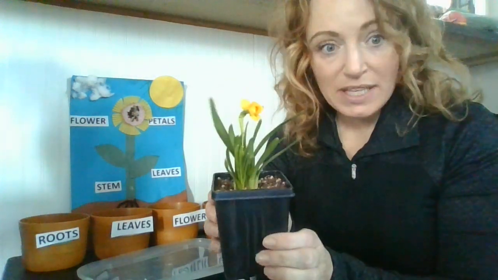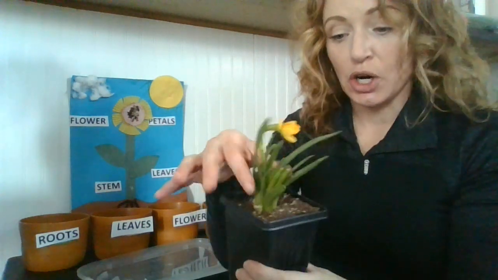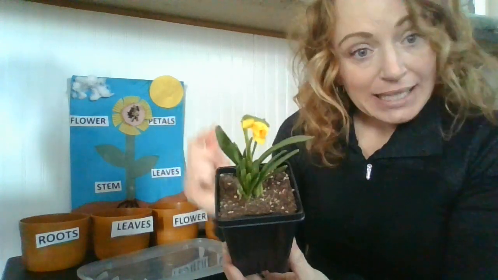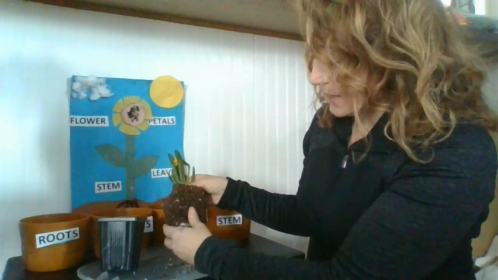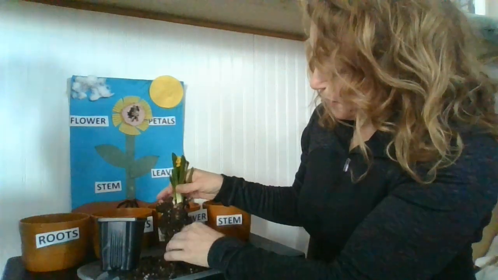So I think the best way to do it is to maybe open this up because this plant is growing out of the dirt. So let's start from the bottom and see what part of this plant is under the dirt. I'm going to take it out. It's going to be a little messy. I'm going to take it apart.